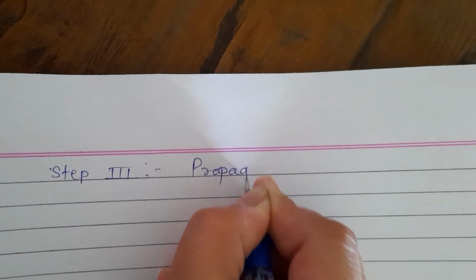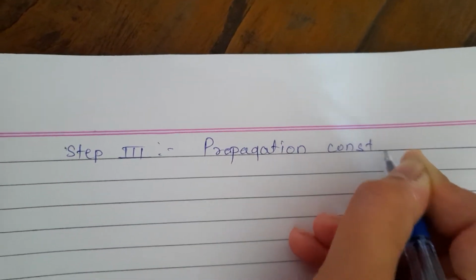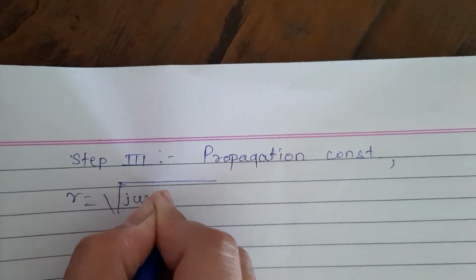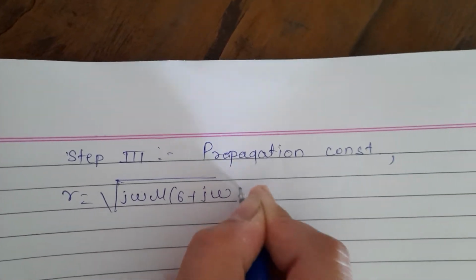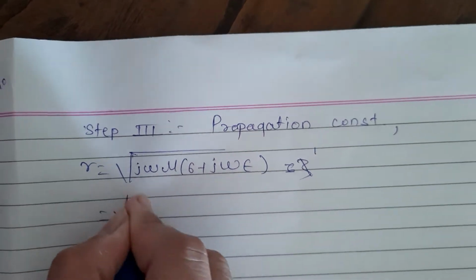Step 3 for the previous problem, propagation constant. It is given by gamma is equal to the square root of j omega mu times (sigma plus j omega epsilon). So we substitute all the values here.